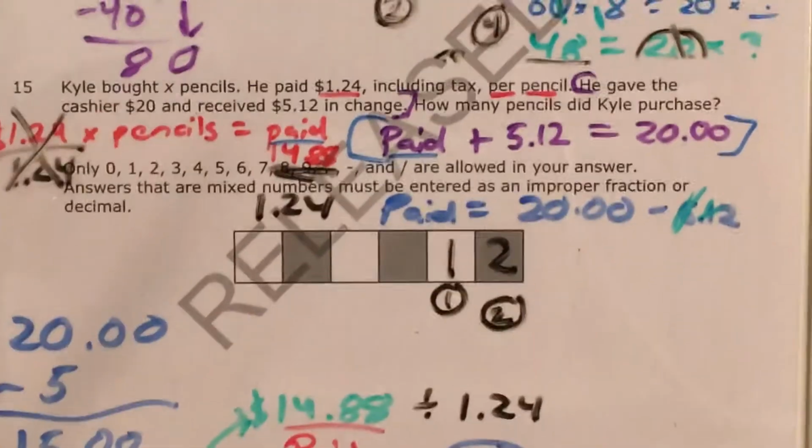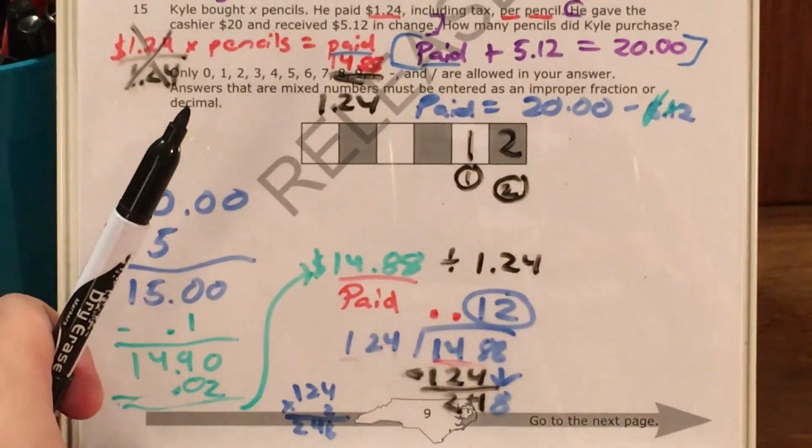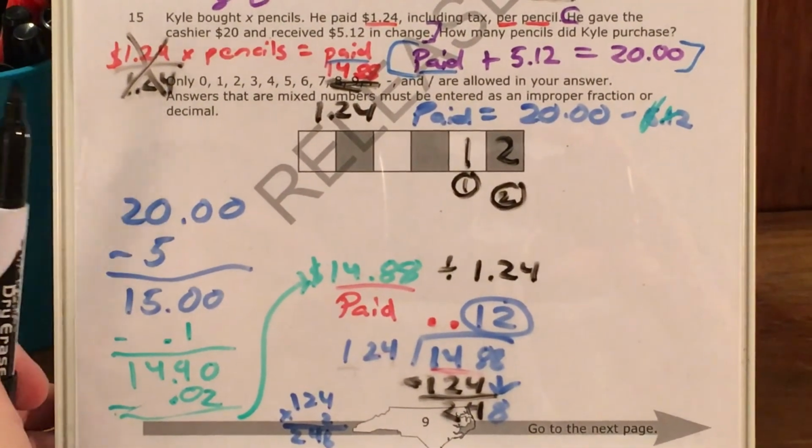In fact, I'm going to zoom it out, scooch the board back a little bit so you can see all the work that we had to do to get here.